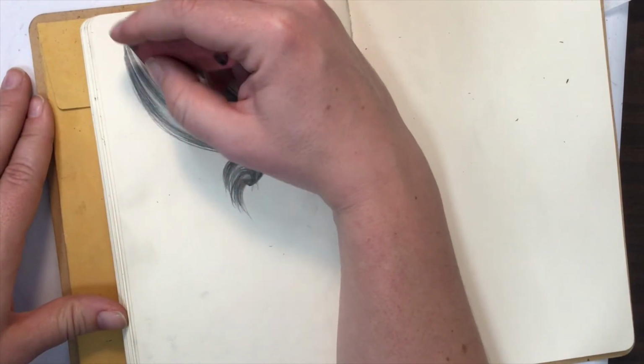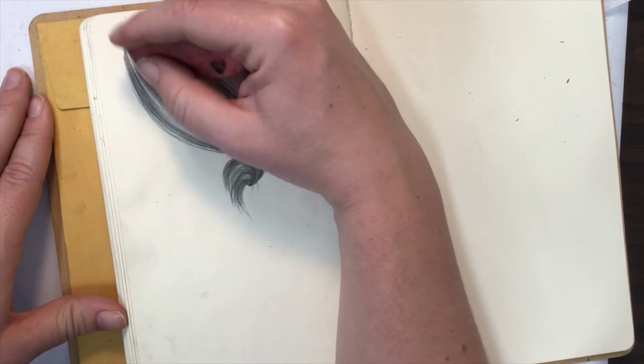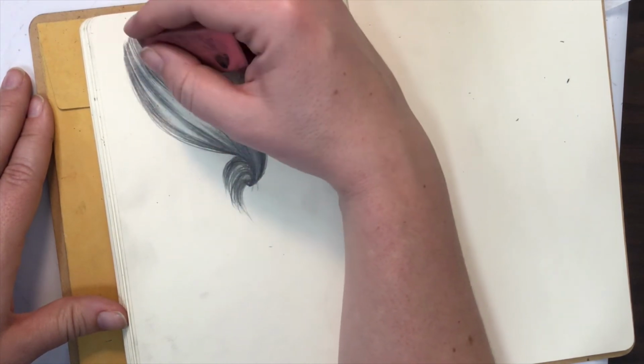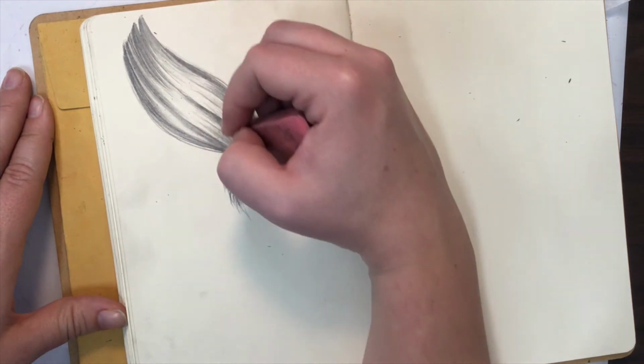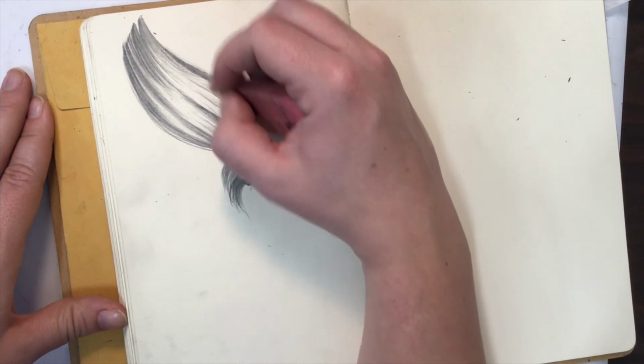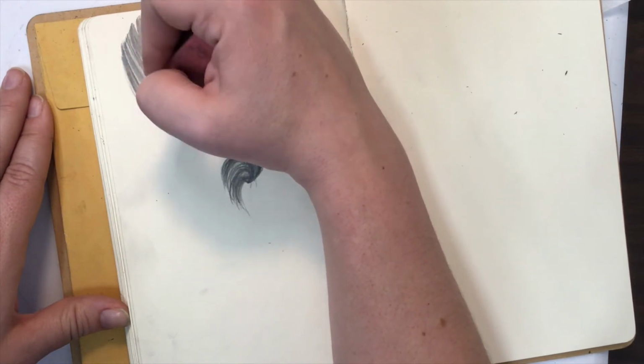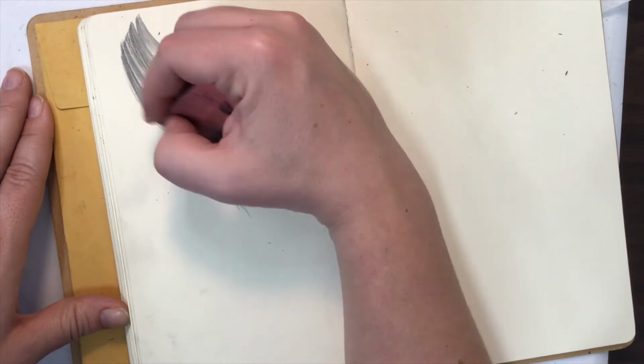So I'm gonna kind of go in the same way that I built up the shadows. I go in with highlights as well. So I'm going in and just kind of breaking up a couple spots that maybe I felt got a little bit too dark.